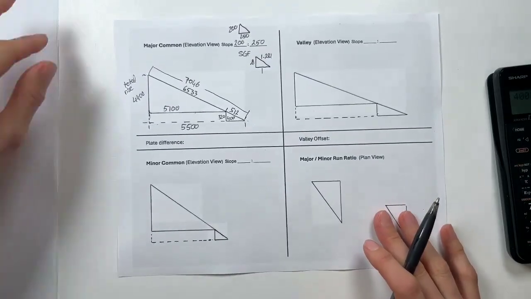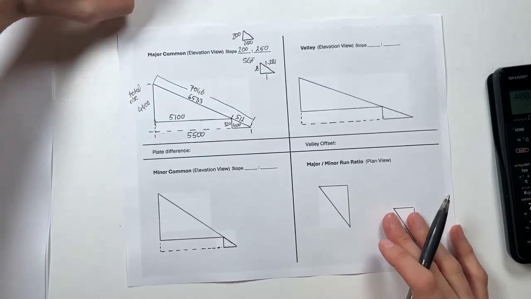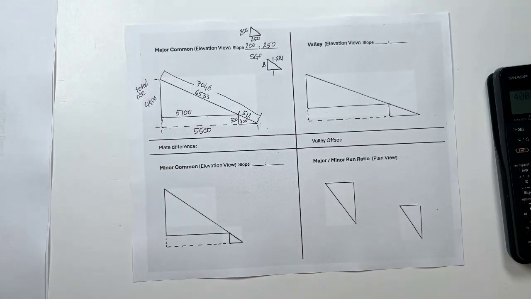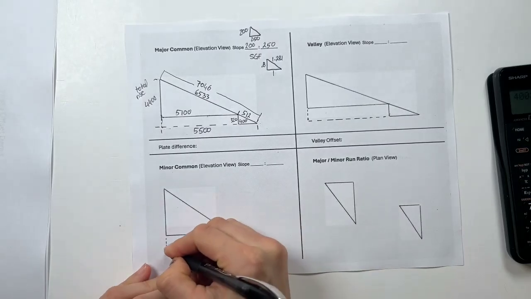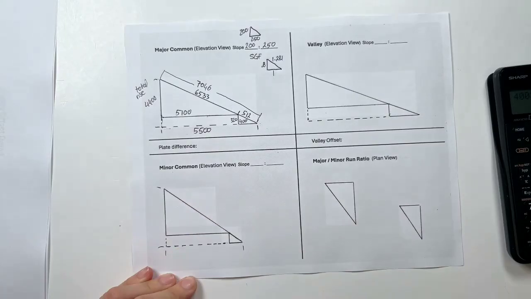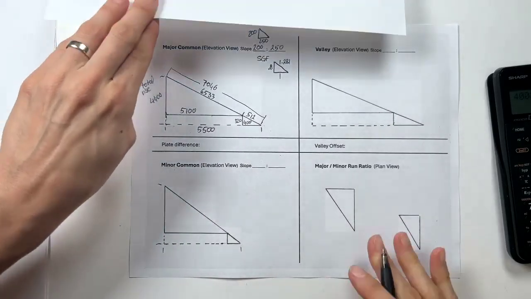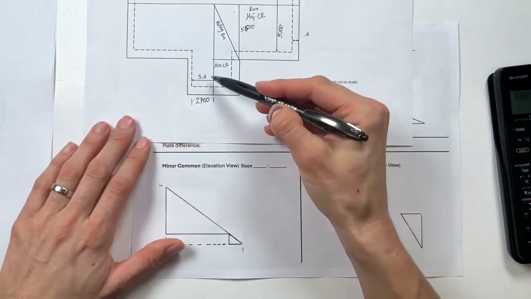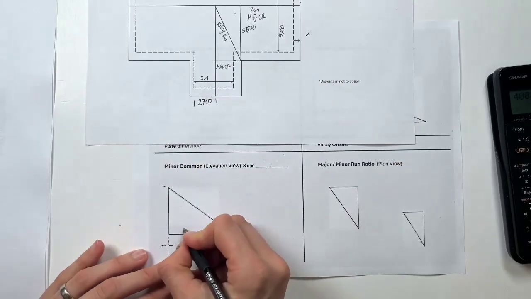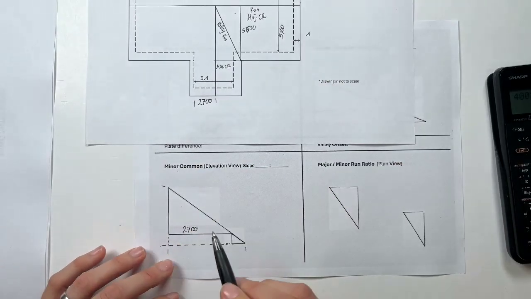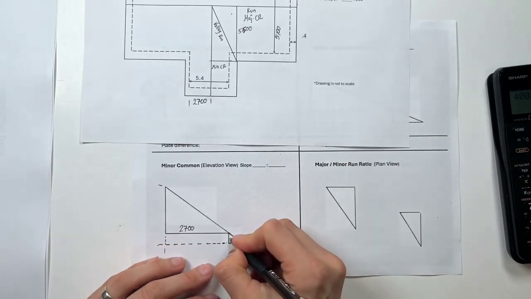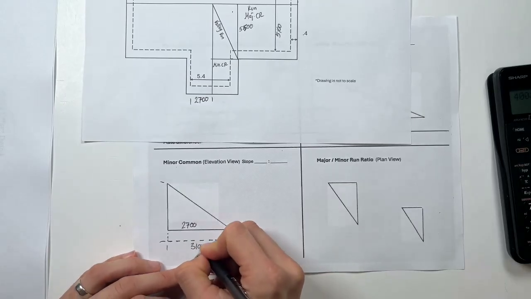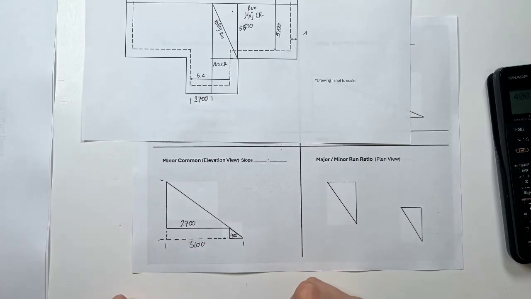So very exciting, moving along swiftly here. Well, let's see. We don't have that much yet. Do we know the slope? Do we know the total run or the total rise? We sort of do. Let's have a look. So we had the 2,700 was from the ridge to our wall plates. So that is right here, 2,700. And then we know that our projection was the 400, same as the major common. So we could pop that in there, add them both together, gets us 3,100 for our total run.